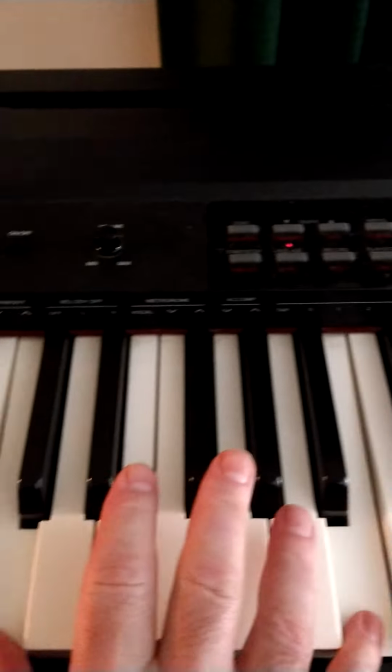Now, if we want to make this a dominant 9, all we have to do is flat the 7: 3, 5, flat 7, 9. And with your left hand, you're going to play a 1 and flat 7. So you play those two together at the same time. You're going to get something that sounds like this. That's a dominant 9.